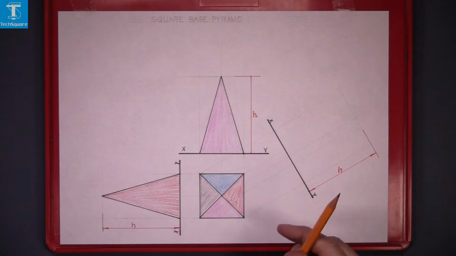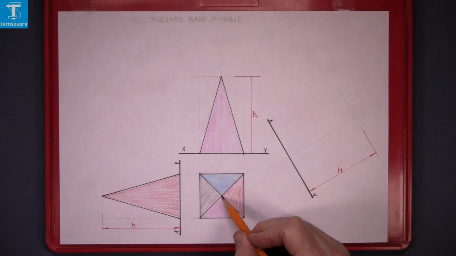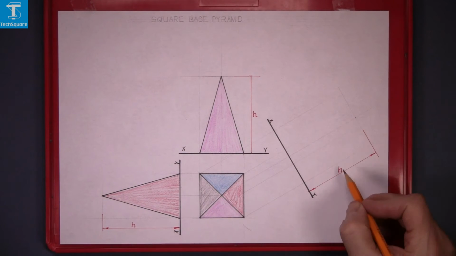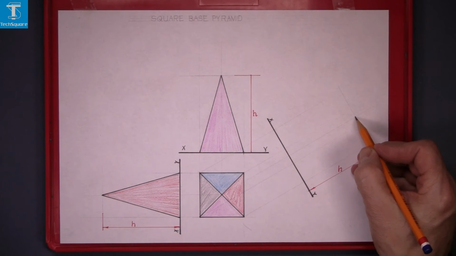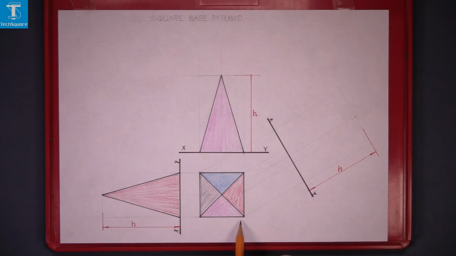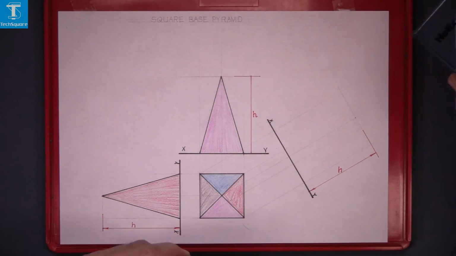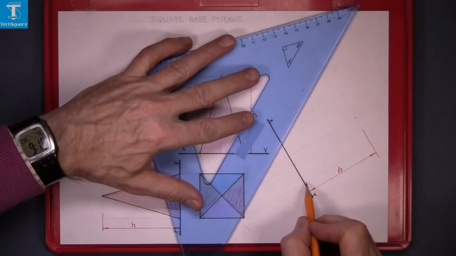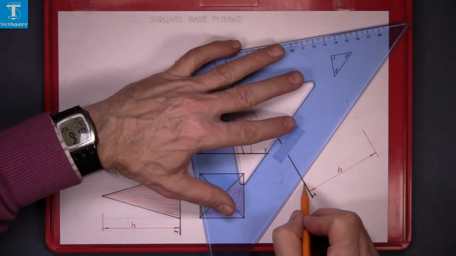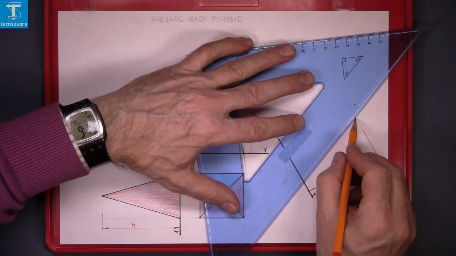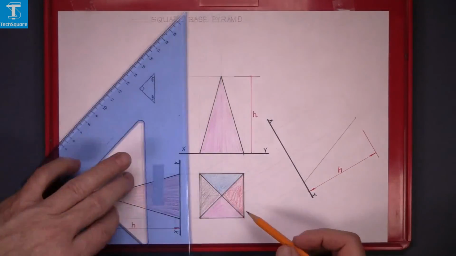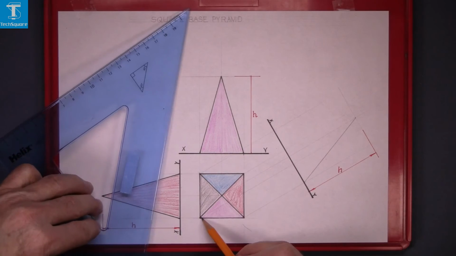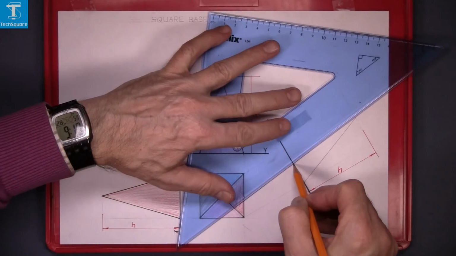So project the points up, bring the apex up, mark it at the top. Now bring up the points from the base and join it to the apex. This is the front point here, joined up to the apex again.